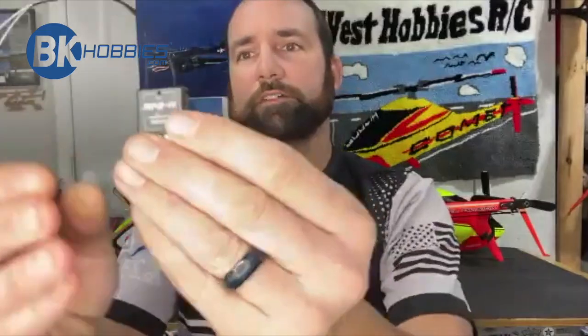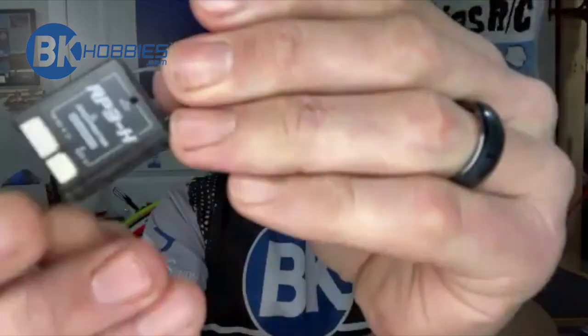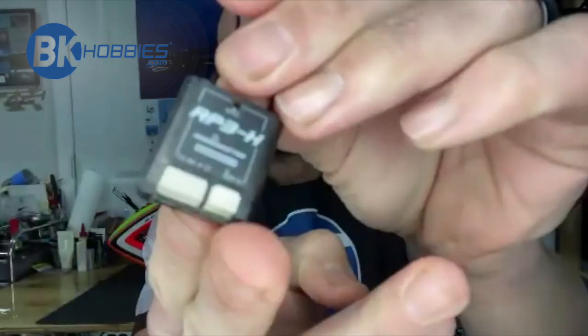And they go for what, $95, Alex? Something like that? Yeah, I think it's $95. Actually, here it is right here. Jeff has the RP3-H. Yep. It's about the size of a DSMX satellite. Yeah, it's tiny, a little bit bigger, but not by much. Very close. Not by much, but the antennas are a lot longer. Yeah. These are about the size of the old Neo antennas.